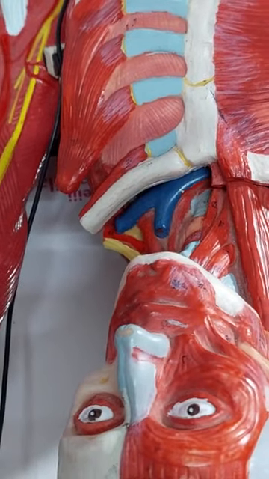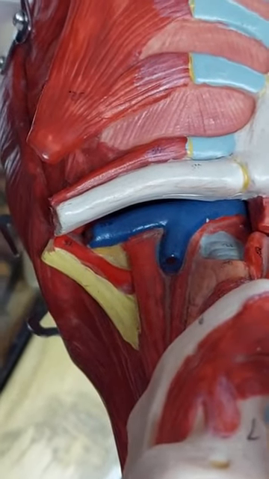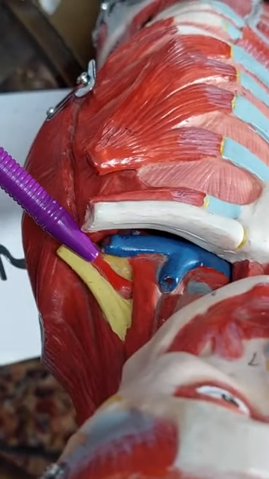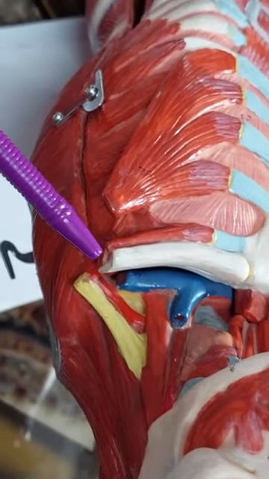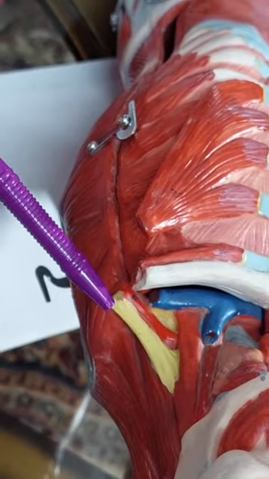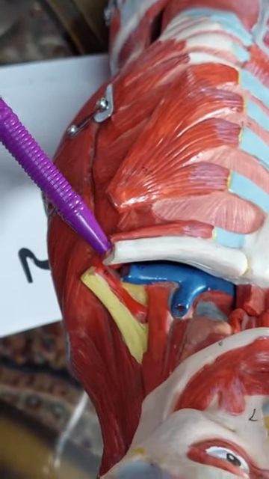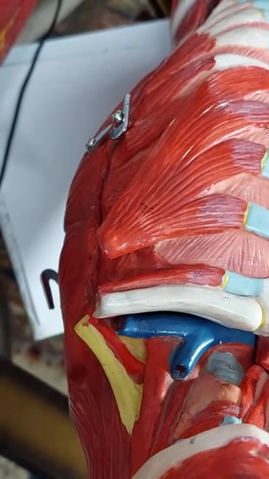Then this subclavian artery turns laterally and downward. Look, this one, you can see, this is the subclavian artery. It passes posterior to the clavicle along with the cords of the brachial plexus, behind the mid part of the clavicle, to enter into the axilla.